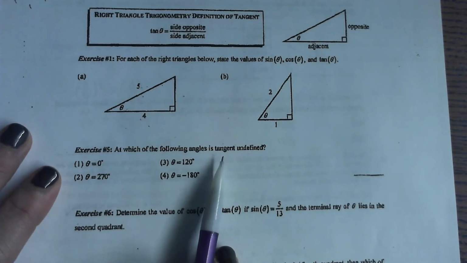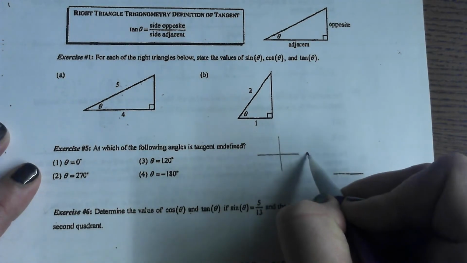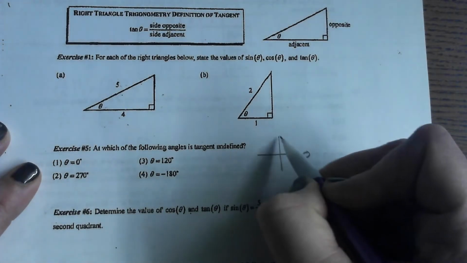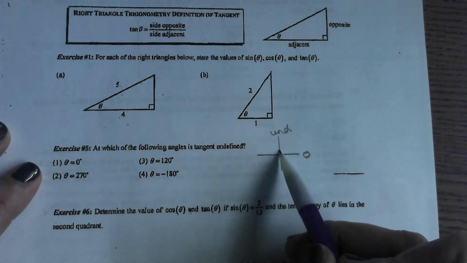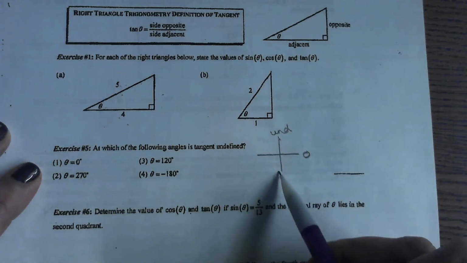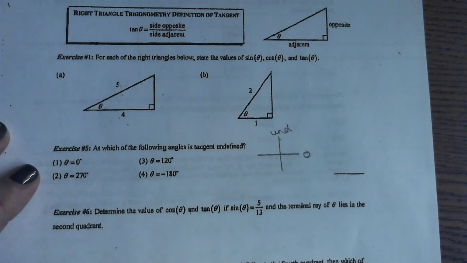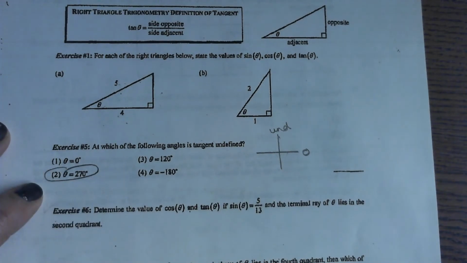At which of the following angles is tangent undefined? If you think about my tangent graph going from 0 and increasing to undefined, we know it's undefined anytime the reference angle is 90, right? So that would be at a 90 or a 270 or a negative 90 or a negative 270. So that's option 2.